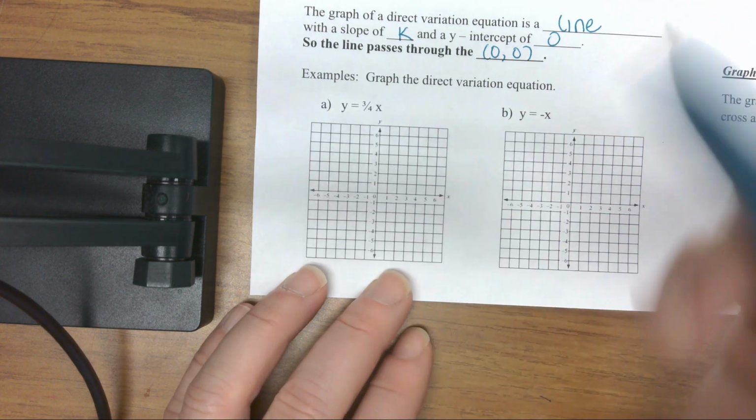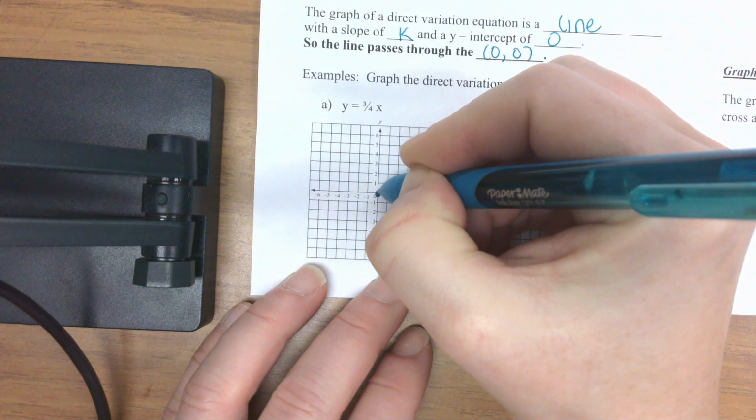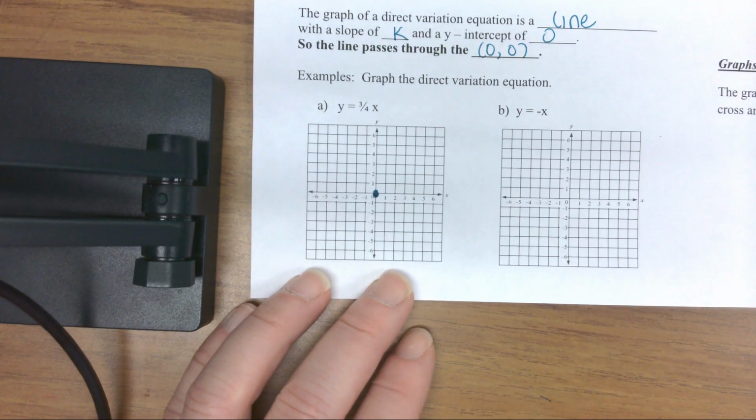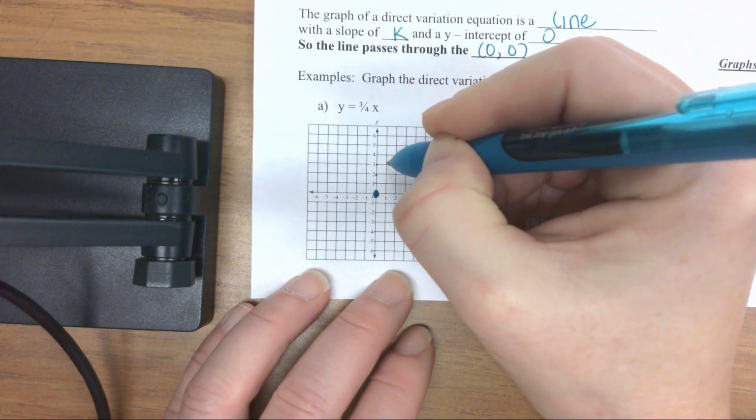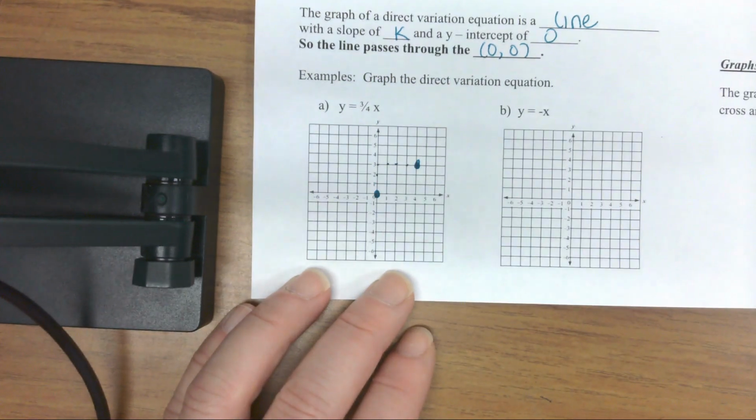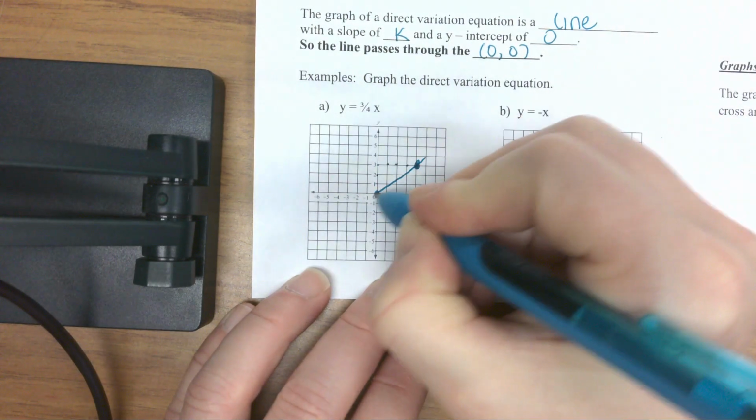If it went through 0, 0, what's the slope? 3/4. Brian, what should I do then, if the slope's 3/4? He says up 3/4. That would be a line, and just extend that line.